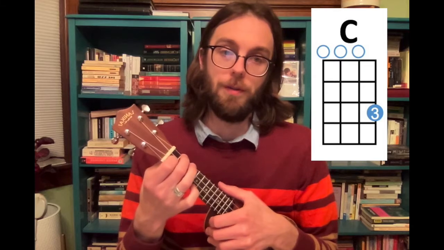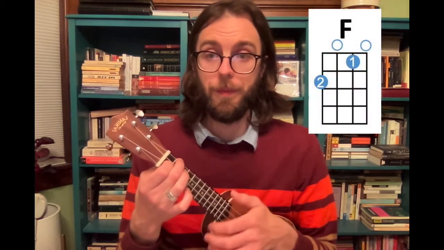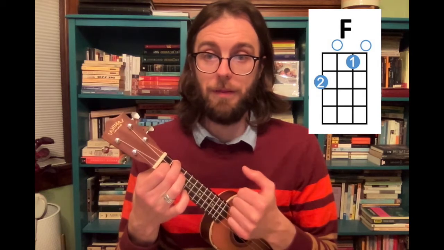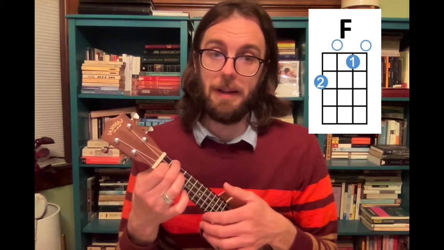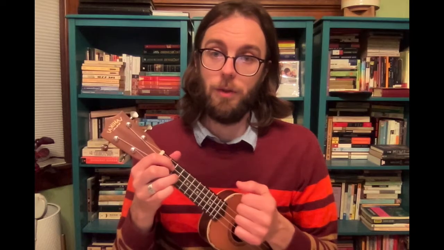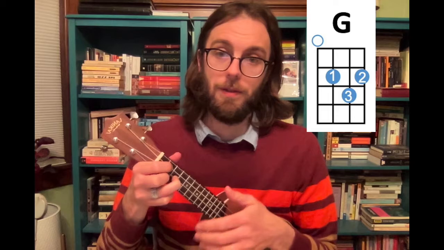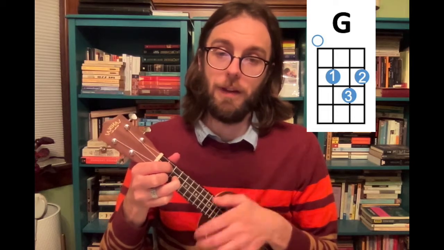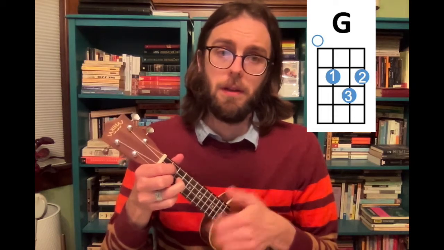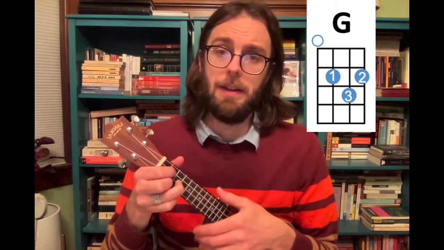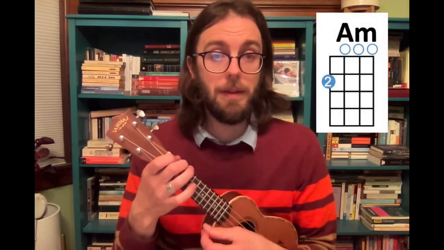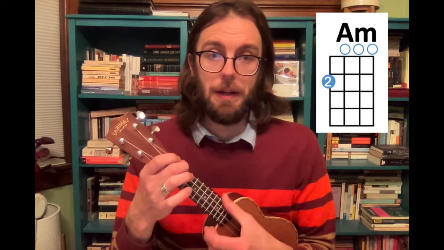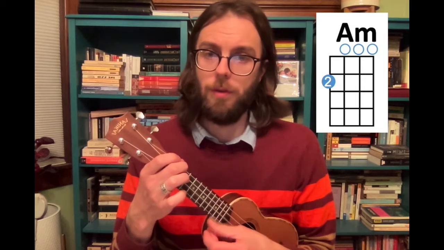The 4th chord, or sorry, the 4 is the F. That is shown on the screen. I'm not going to play these long because these are all review. The G chord is on the screen now. Each of those numbers represents your finger, remember? And then the next chord is the A minor. I'm going through these as if you've played them before.